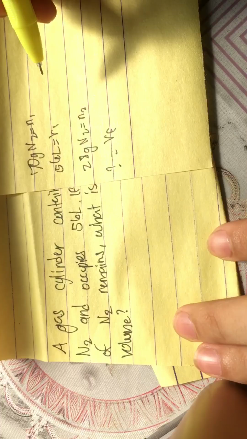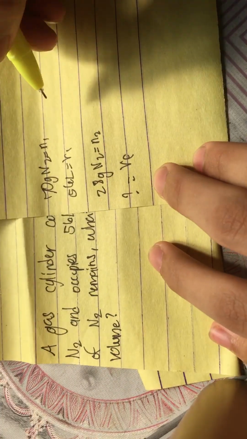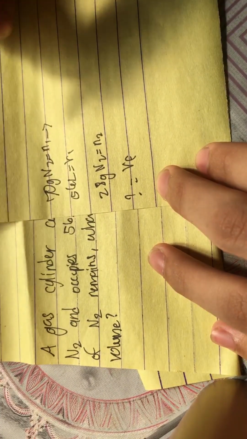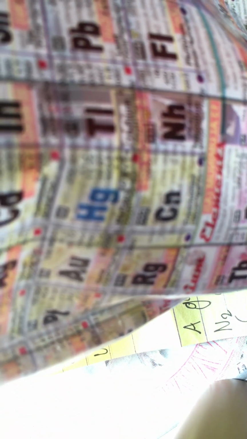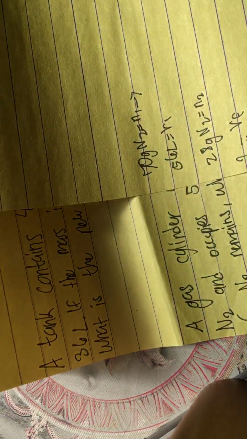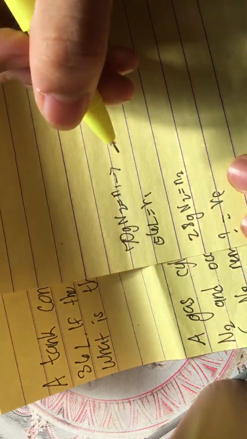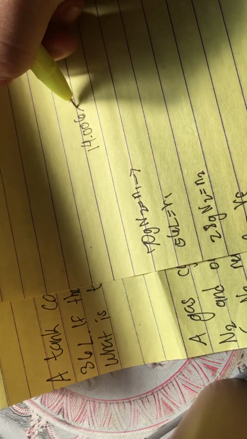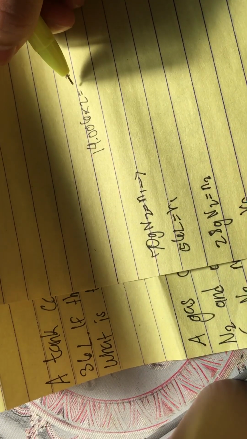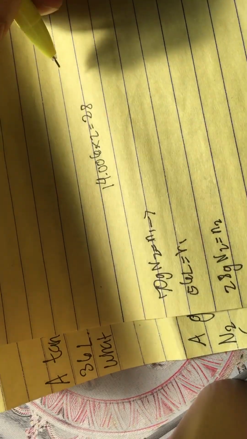So let's convert 70 grams. Since the molar mass of nitrogen is 14.006, we will multiply it by 2 because the given substance is N2, which is 14.006 times 2, equal to 28. That is our molar mass.